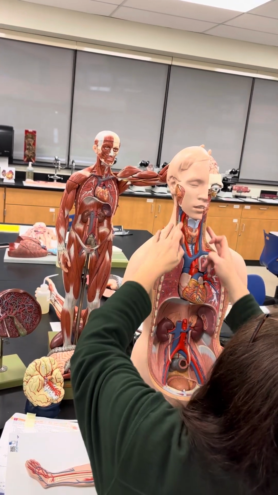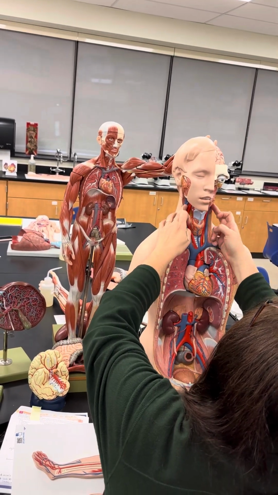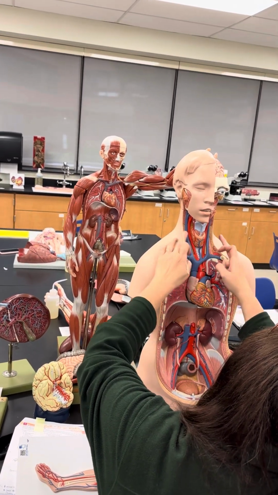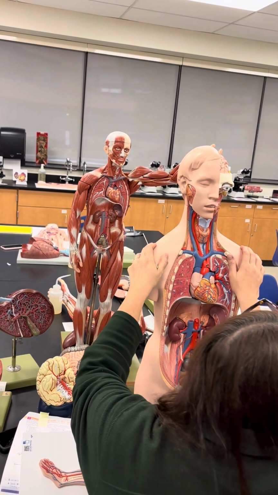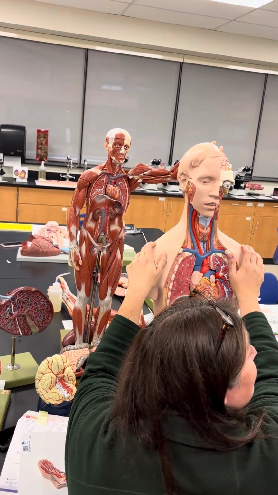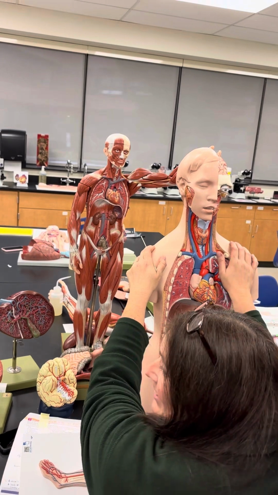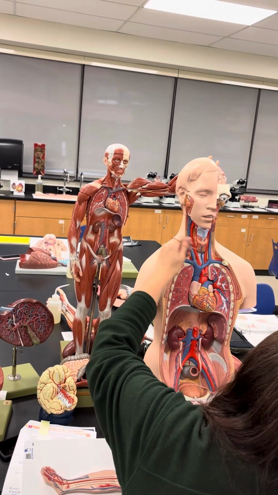Notice, since we're here, we'll look at some veins. This vein here sits right against the carotid artery. Do you guys know what vein this is? The carotid vein. That's a good guess. This is the one exception to the rule. The jugular. You got it. Yep, the jugular. The jugular vein.